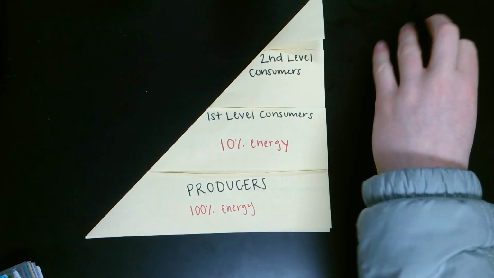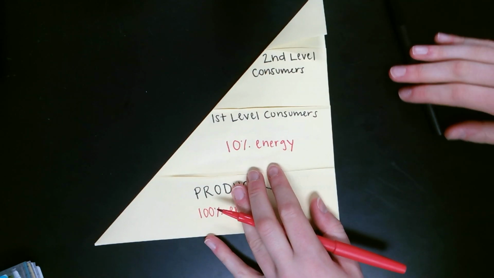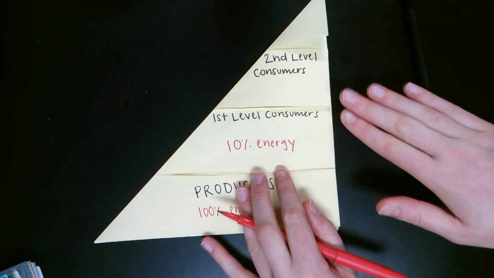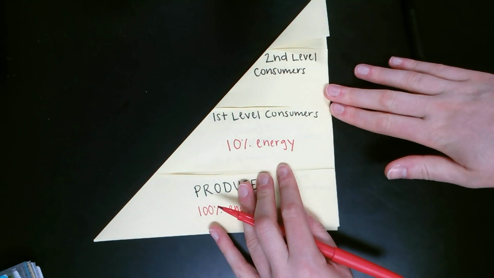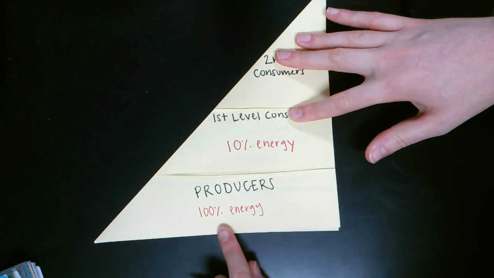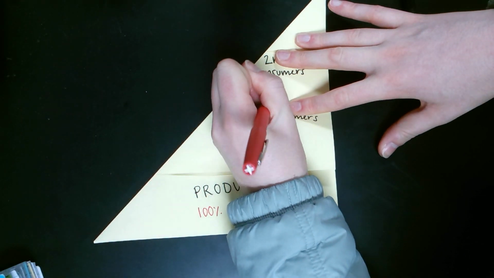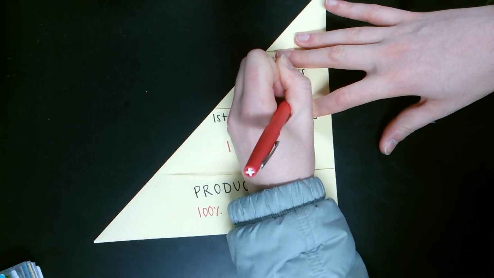We can actually do this energy first here. So the plant eaters eat the plants, they get about 10% of that energy. Again, they have to use most of that energy in order to sustain their life. So by the time that a second level consumer eats a first level consumer, it's down to about 1% of the original energy that entered the ecosystem. So 1% energy here.